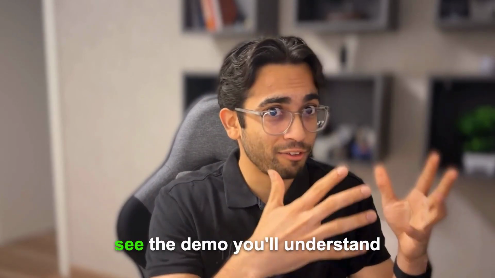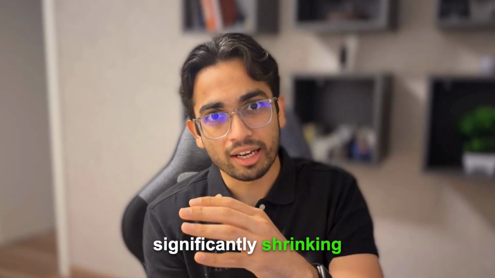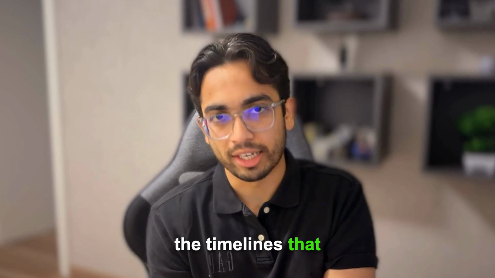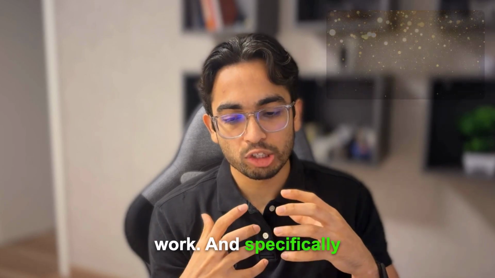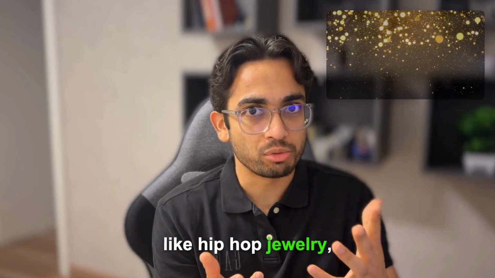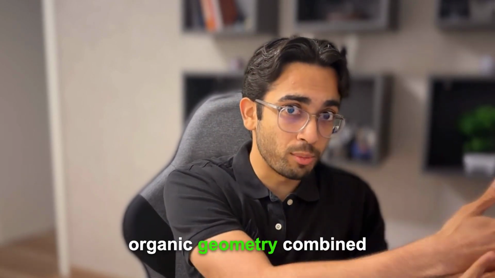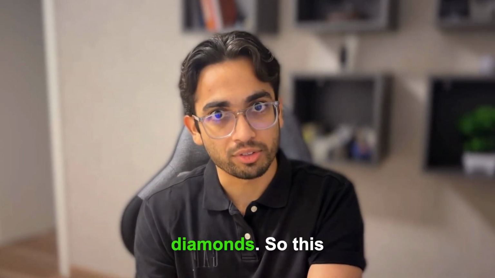And if you can see the demo, you'll understand what I mean about it significantly shrinking the timelines that we're looking at for standard jewelry work. And specifically cases where we would specialize is cases like hip hop jewelry, which have really organic geometry combined with actual studying of specifically calibrated diamonds.